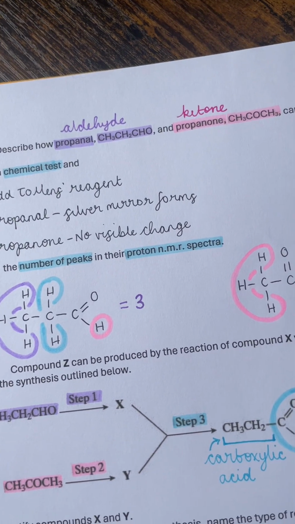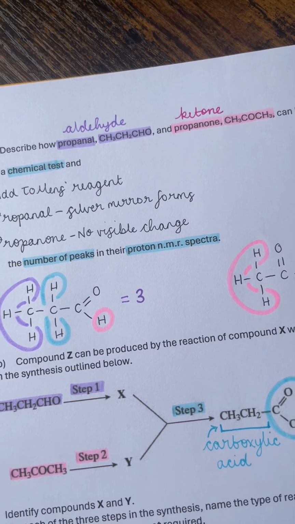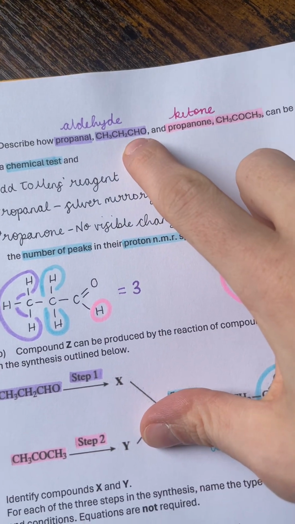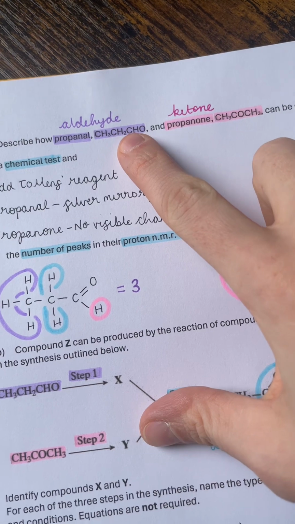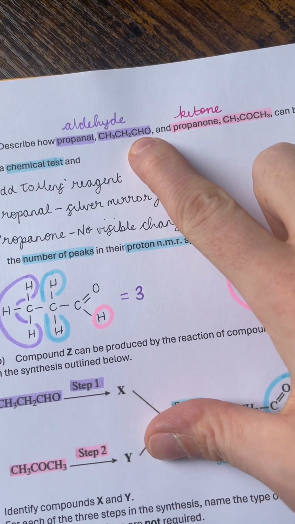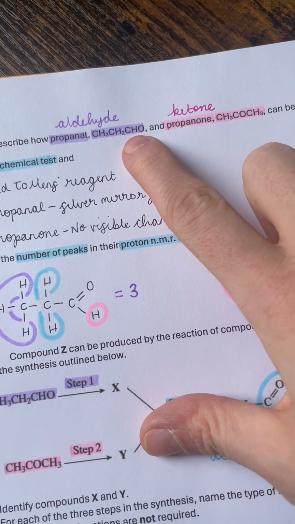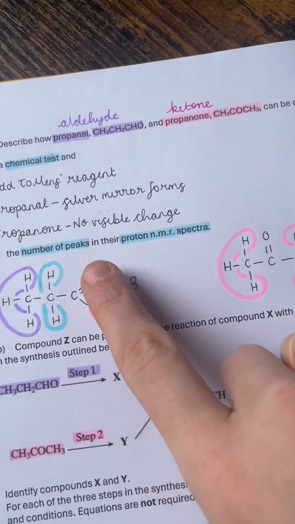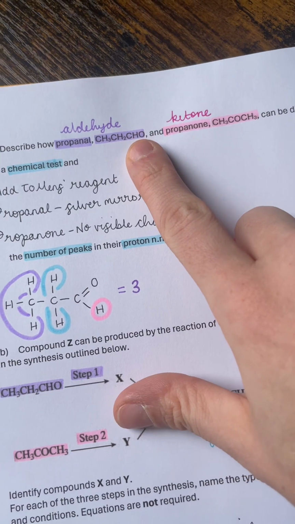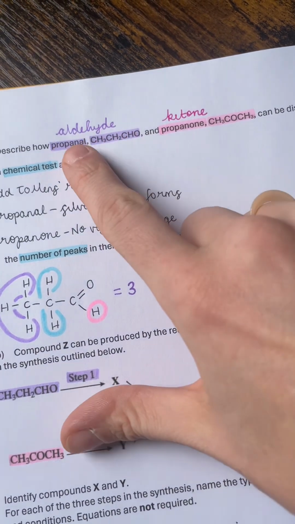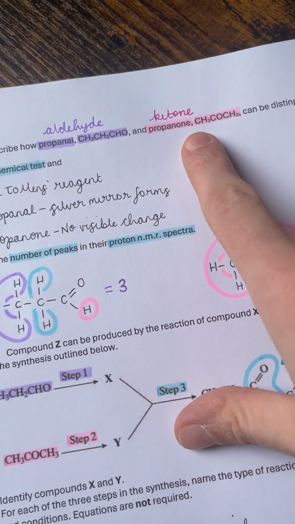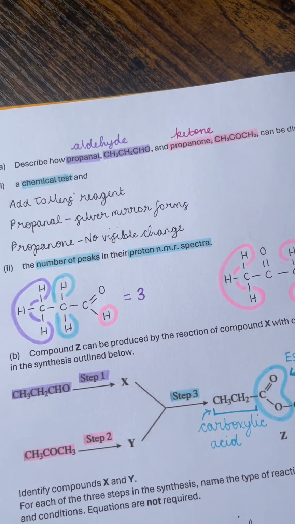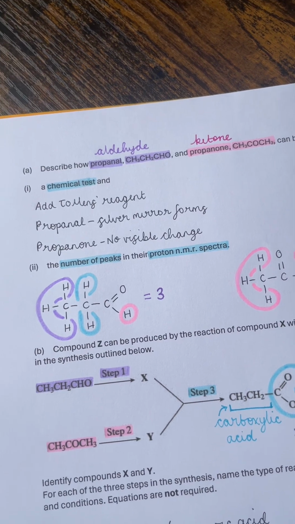So propanal is an aldehyde, and one thing just to quickly mention about aldehydes, we don't write the functional group as COH. That could be confused for an alcohol. Bizarrely, we do put the H in between the C and the O in the structural formula, so that's a big clue that you've got an aldehyde, as well as the ending of -al. Propanone is a ketone, with the C double bond O in the middle of the chain. Now there's two different chemical tests we could use here.